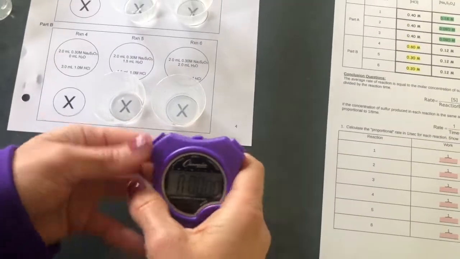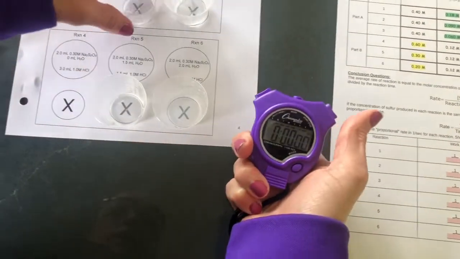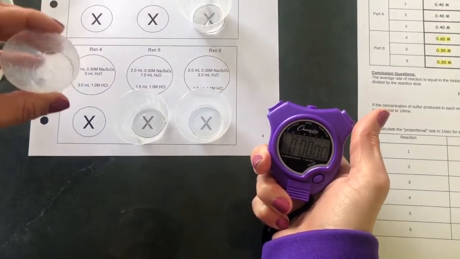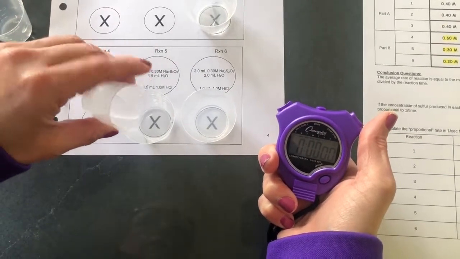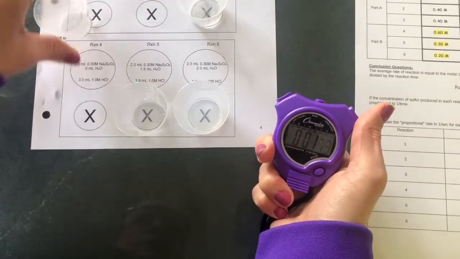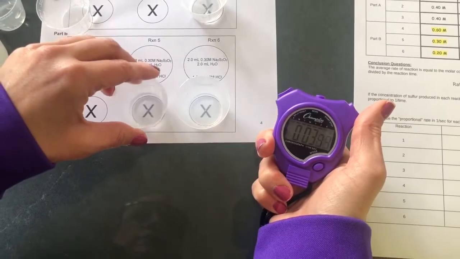Next, we're going to look at reaction 5. This time we're adding 1.5 milliliters of 1 molar hydrochloric acid. Start the stopwatch, give it a little swirl.